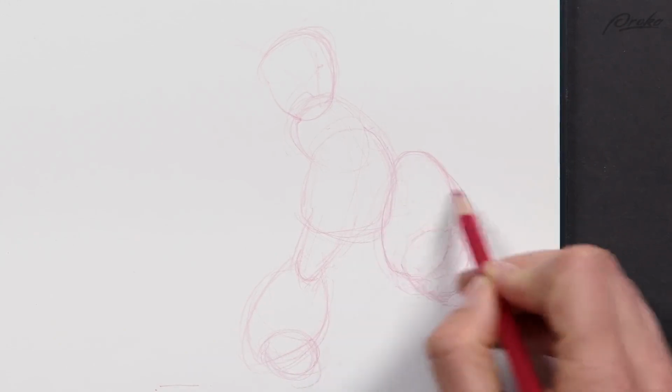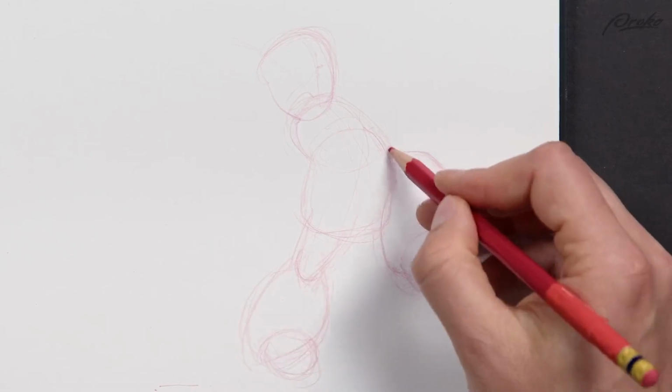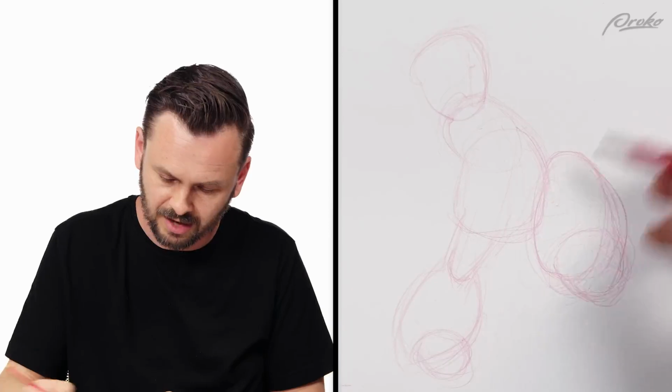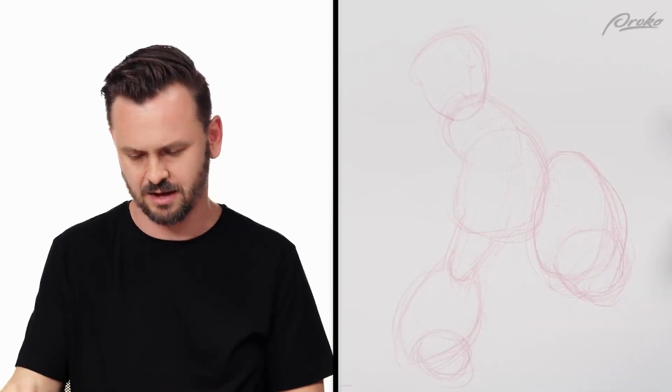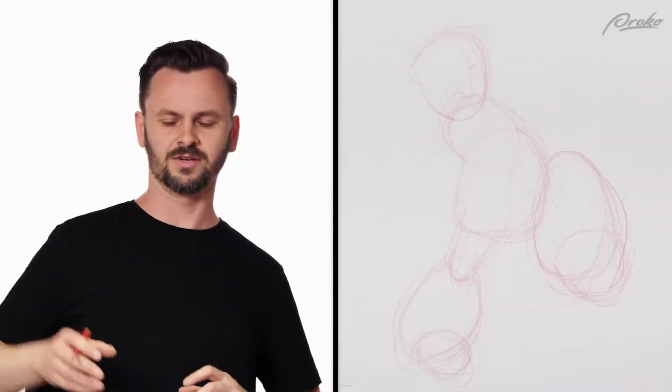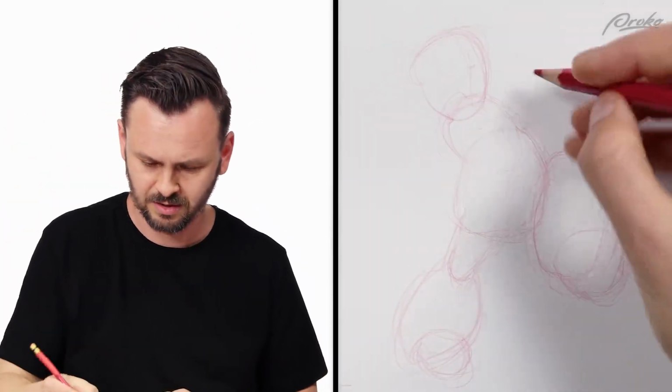But I'm not completing all of those lines. I'm still in my exploration sketch phase because I want to be able to move things around and make the shape attractive. And it kind of looks like I've made a pose where he's taking a big step or he's jumping forward or something.